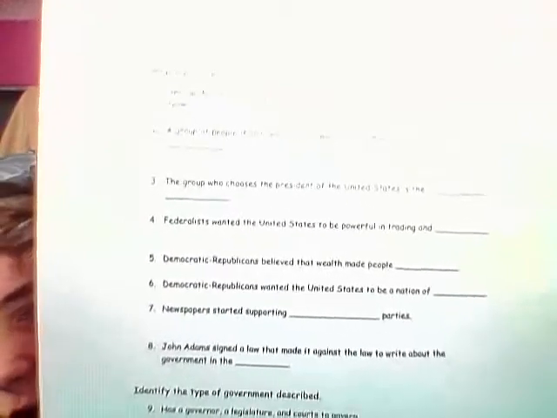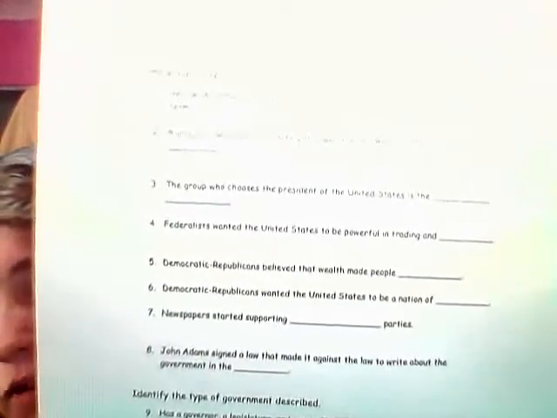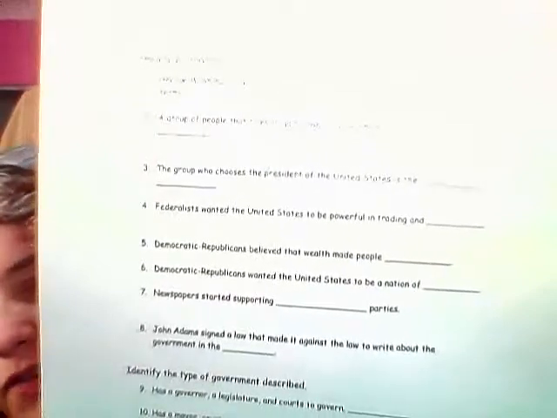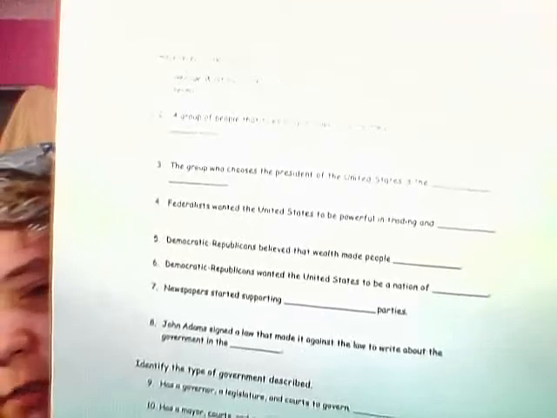Number 5, Democratic Republicans believed that wealth made people. What was the wealth and the money going to do to the American people? What did they think would happen to the American people? It would make them something. Number 6, Democratic Republicans wanted the United States to be a nation of. What did they want them to focus the nation on? Number 7, newspapers started supporting what kind of parties?